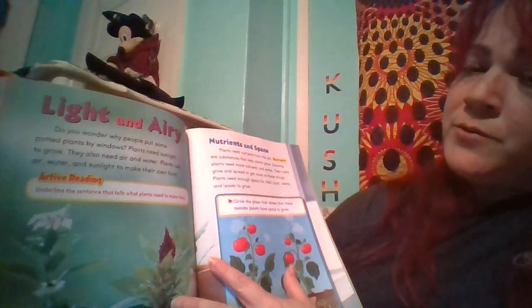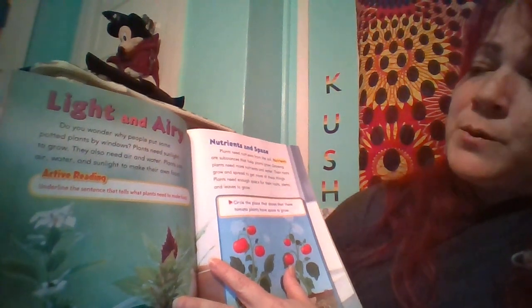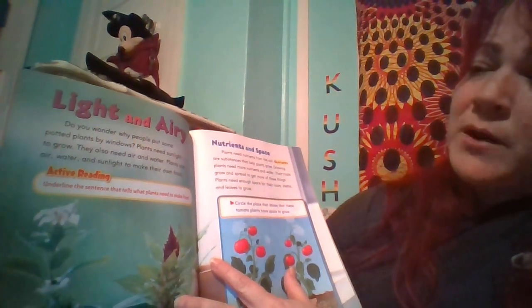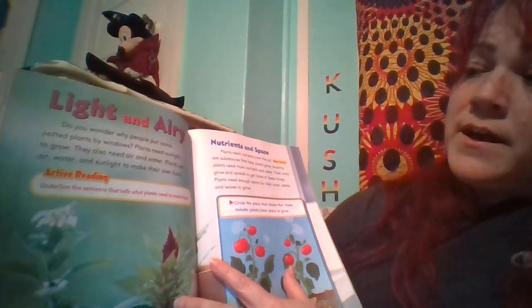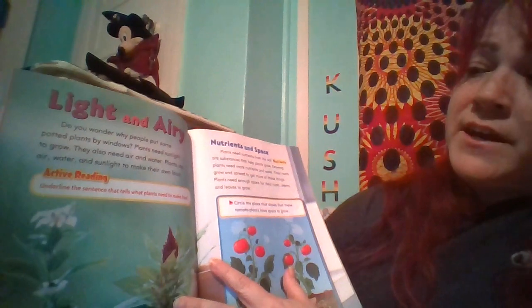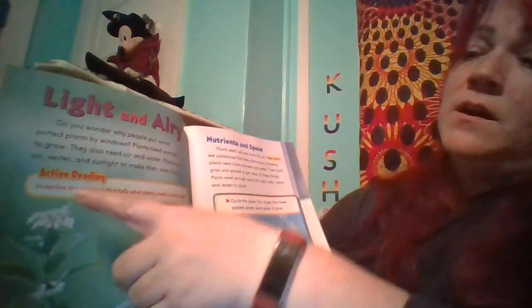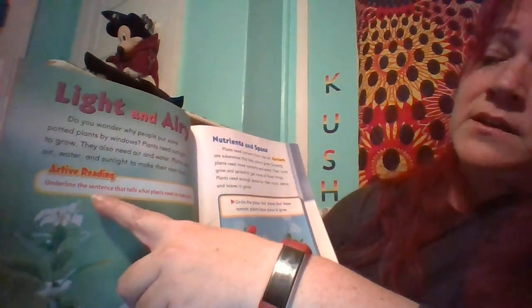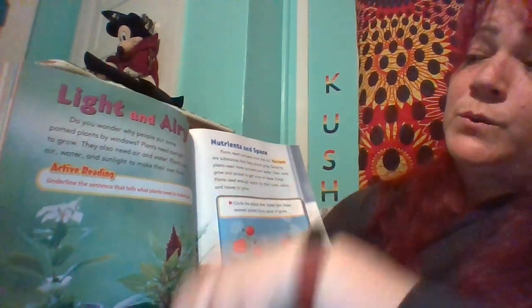Let's turn over and we're on light and airy. Do you wonder why people put some potted plants by windows? Plants need sunlight to grow. They also need air and water. Plants use air, water, and sunlight to make their own food. Let's look under active reading. Underline the sentence that tells what plants need to make food.